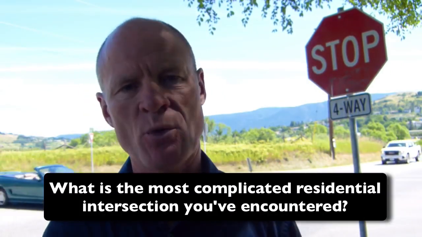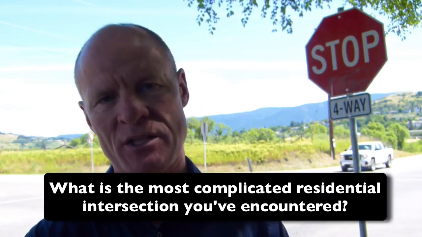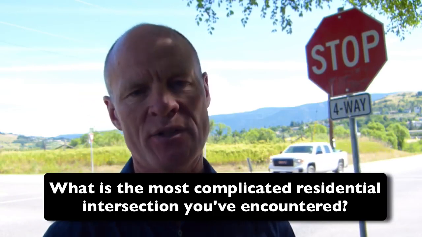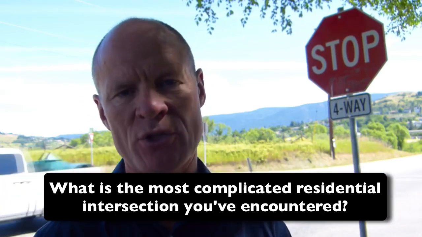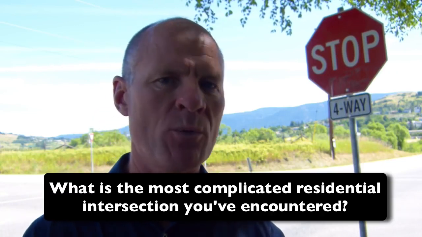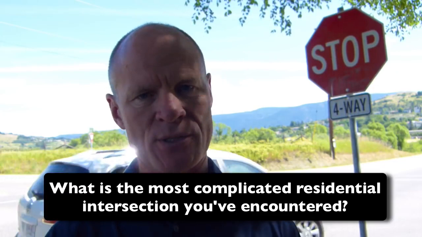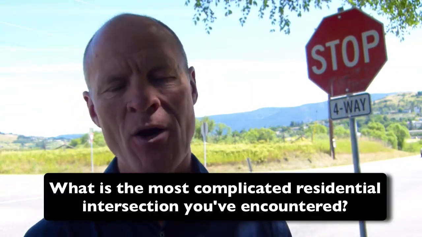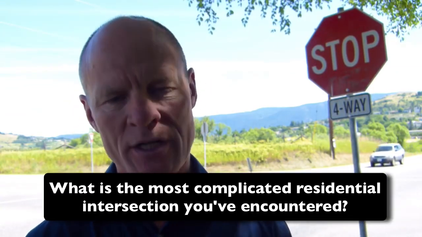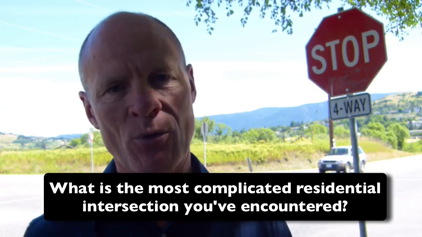Question for my smart drivers: what is the most complicated residential intersection that you've encountered that has given you some difficulty and you haven't understood exactly right of way, or what was the correct procedure for proceeding through that intersection? Leave a comment down in the comment section there. All of that helps out the new drivers working towards getting their license and passing a road test.